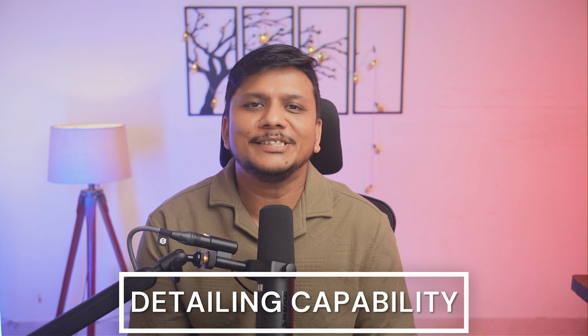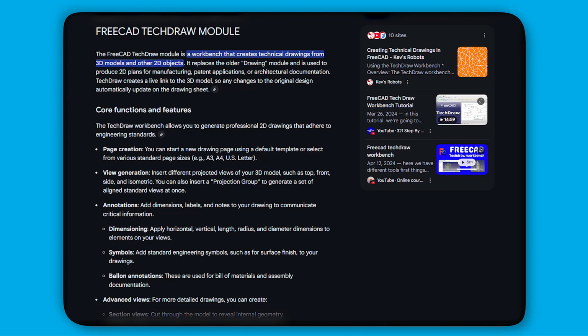Now let's talk about the detailing capability of both software. FreeCAD has a dedicated module known as TechDraw, which is capable of producing basic production drawings, and I would say FreeCAD TechDraw is still in progress mode, but for sure you can produce production drawings out of it. When we talk about SolidWorks, it is kind of one of the best in terms of creating advanced level drawings. It also comes with all necessary tools that an engineer needs to produce high quality drawings.